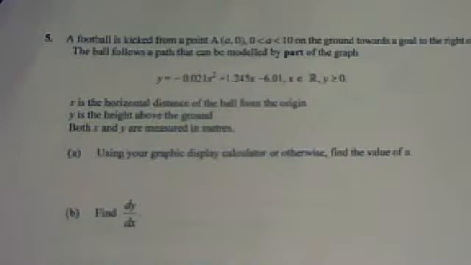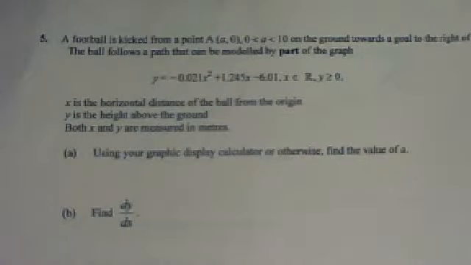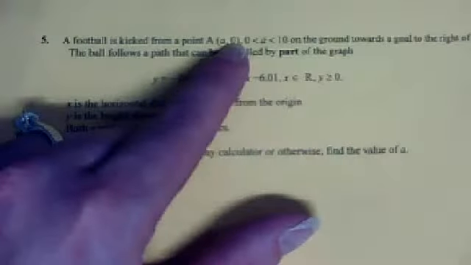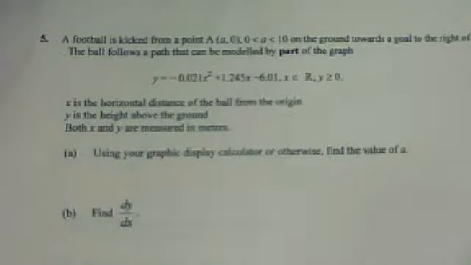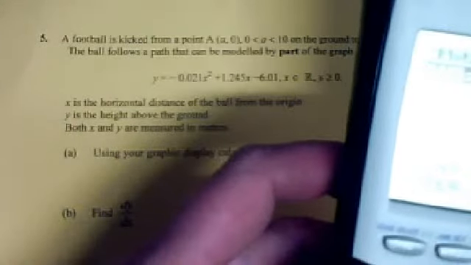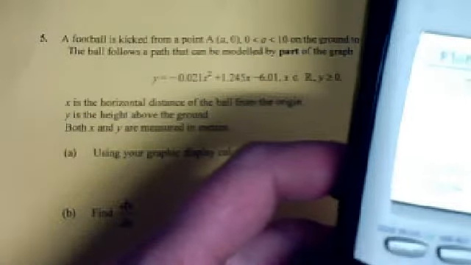We have a football being kicked from a point A, 0, when A is between 0 and 10 on the ground, towards a goal to the right. And here's the graph it takes. So I'm going to start by plugging in that function into my calculator. It's negative 0.021x squared plus 1.245x minus 6.01.